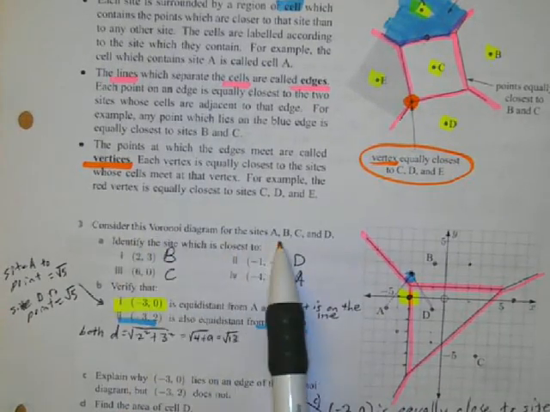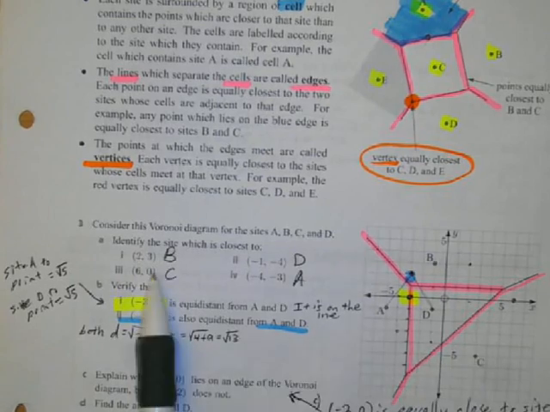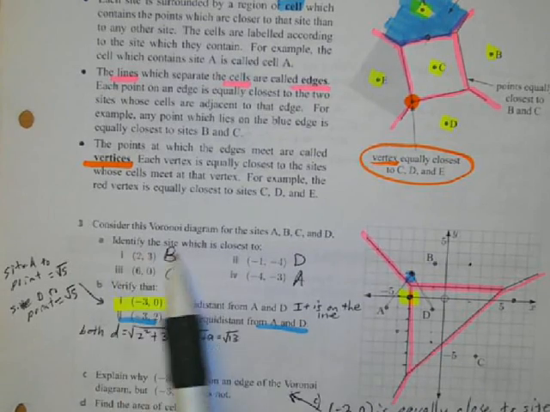Let's look at this example here. Consider the Voronoi diagram for this picture. Identify the sites that are closest.